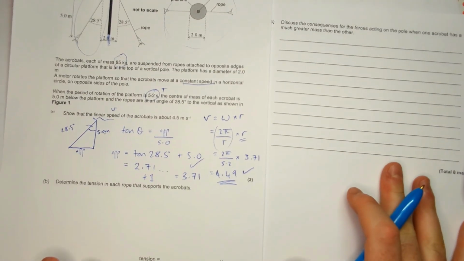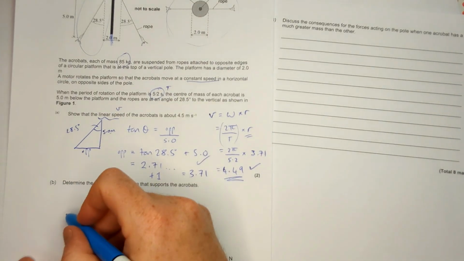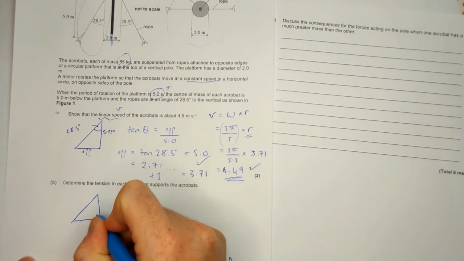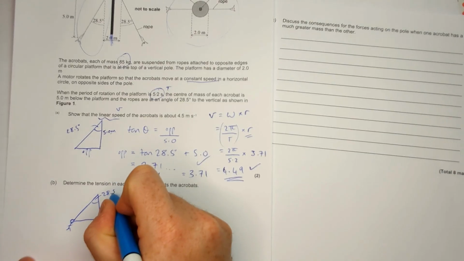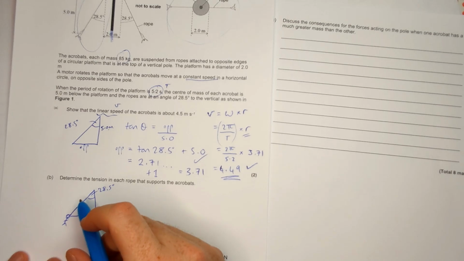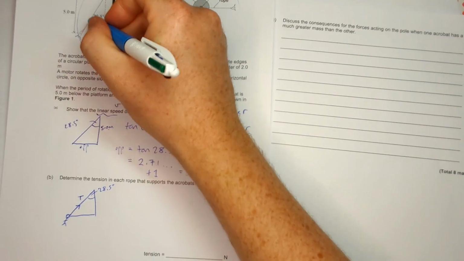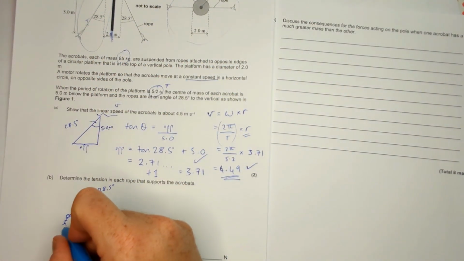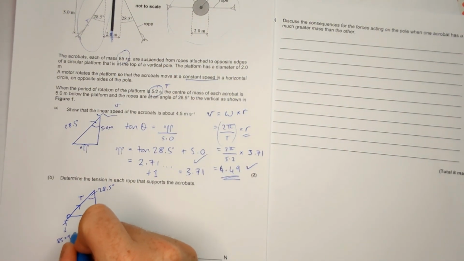Next, we're going to use the angle again to work out the tension for the acrobats. So I'm going to draw that triangle again. This time, instead of distances on each side, we're going to consider the forces that are acting. So if this is the acrobat person out here, the angle's the same, so 28.5. We're no longer talking about distances, so I can't write 5 in there. We're looking for the force that acts in this direction, which is going to be the tension acting on the rope. The only thing we know is their weight. So we know the weight of the person is going to be 85 times g, so 9.81.